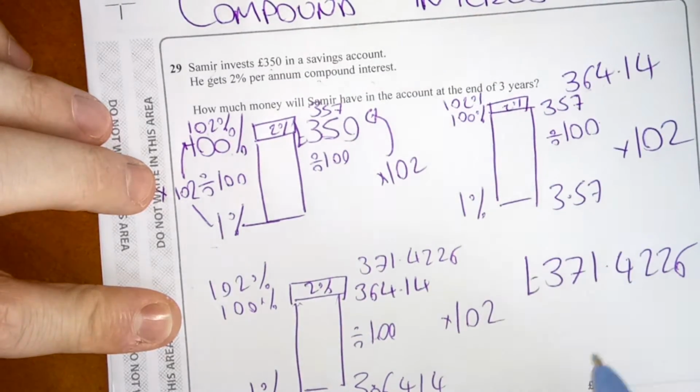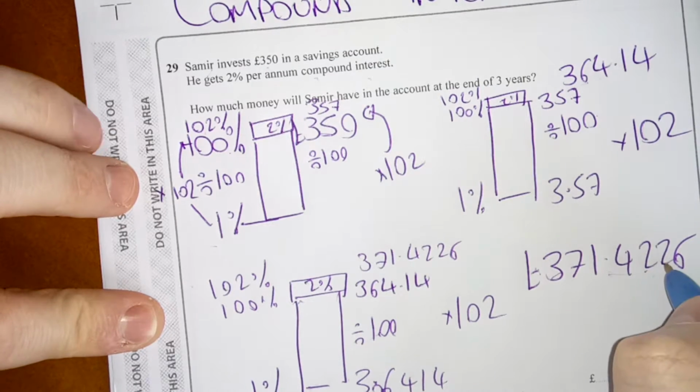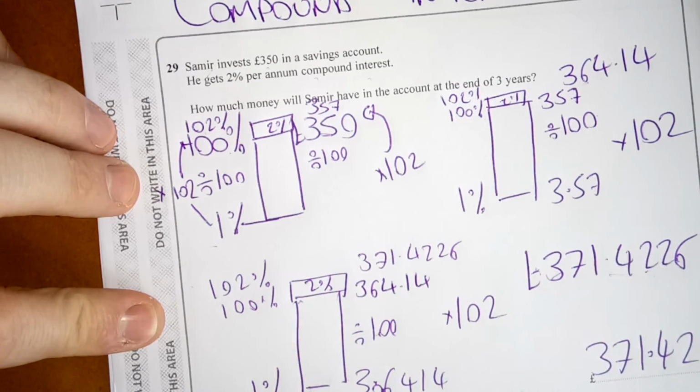Now, if you think about your answer, 371.4226, this is in money. The decimal point is going to give you your pennies. I kind of have 0.2 of a penny, so it's got to be £371.42, and just ignore the rest because this rounds down.